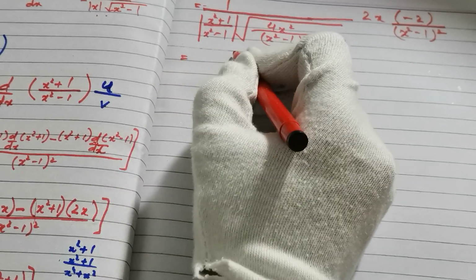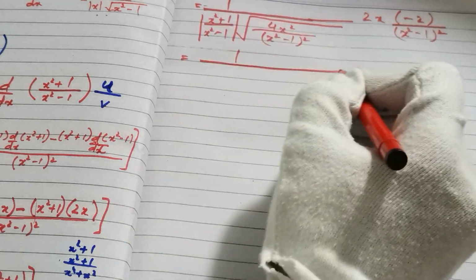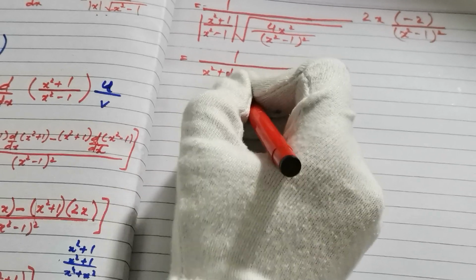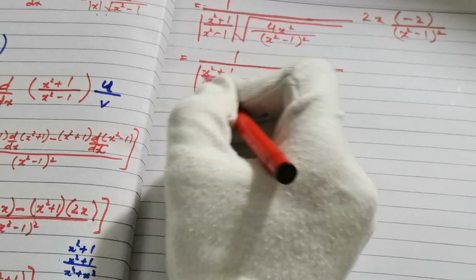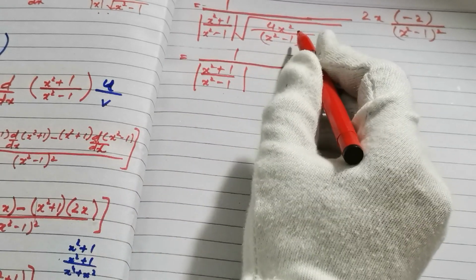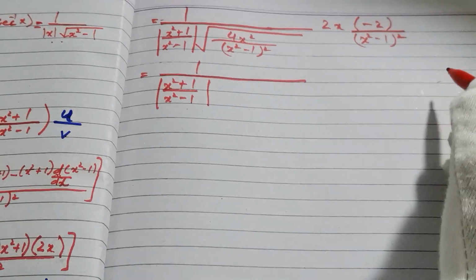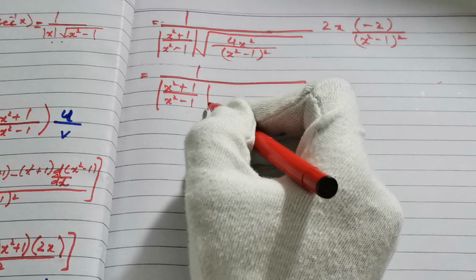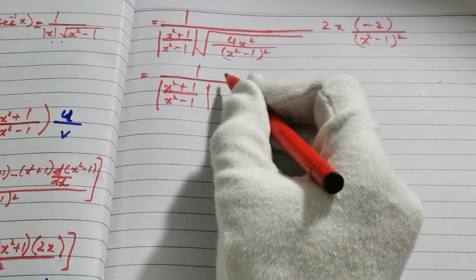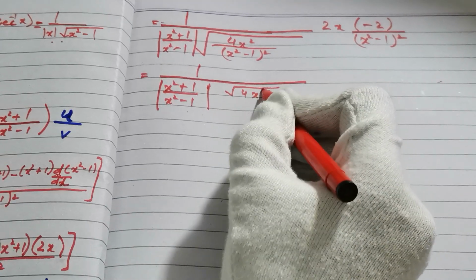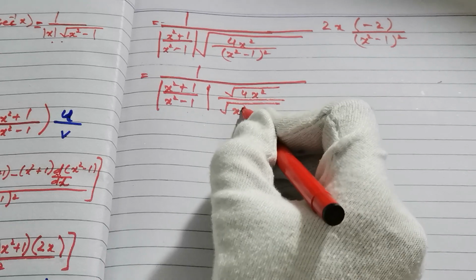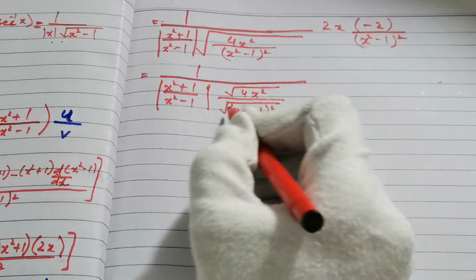Now 1 by (x square plus 1) divided by (x square minus 1), and 4x square under root. We split this: under root 4x square, and under root (x square minus 1) whole square.